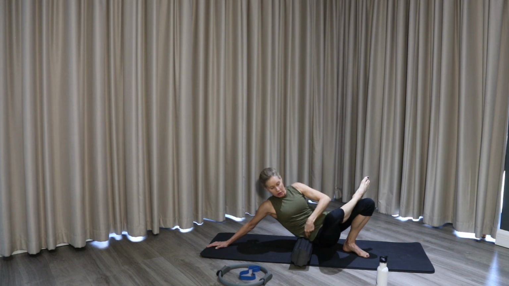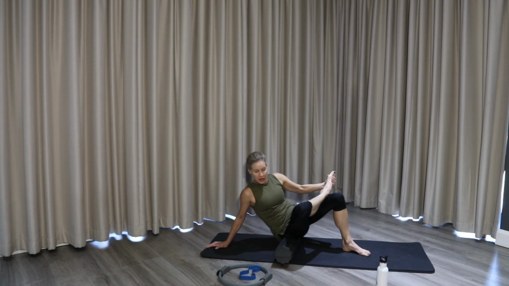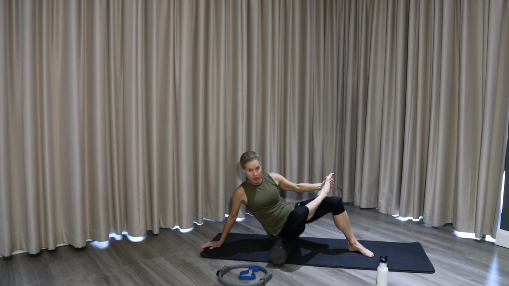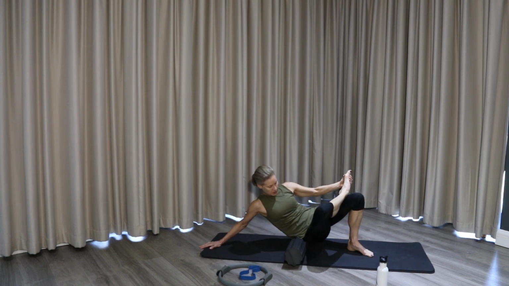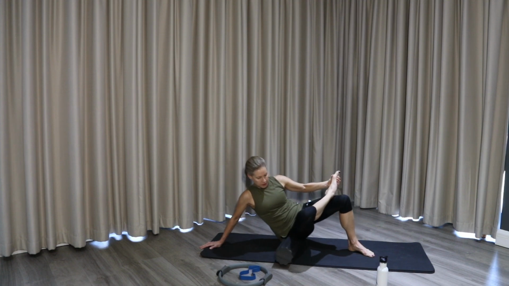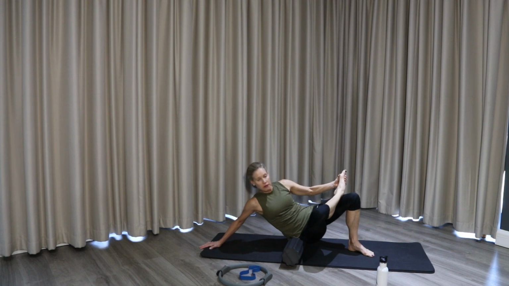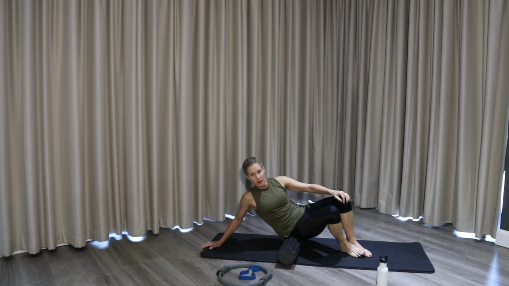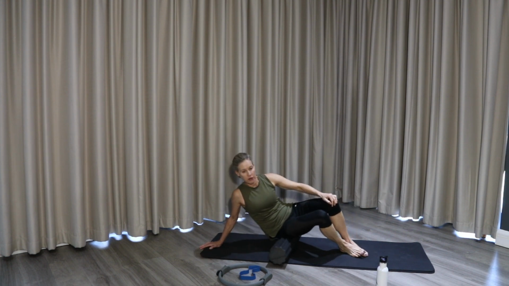So my hip bone is here. You're bringing the roller right up to meet the back line of the body in line with that hip bone. Let's do another 2. So if you feel this is getting deeper into the release, then stay here. Otherwise you might find this is good enough and deep enough for you.